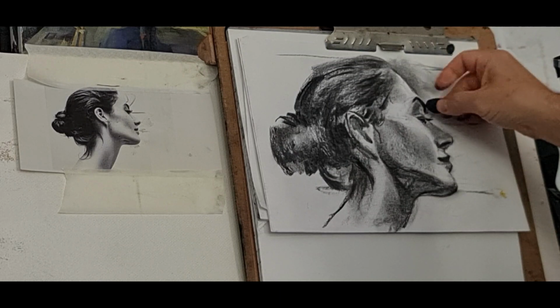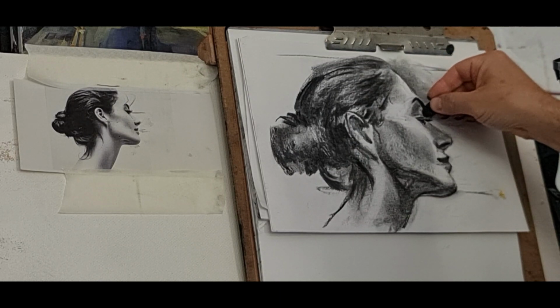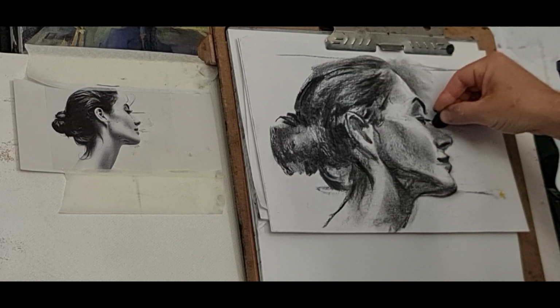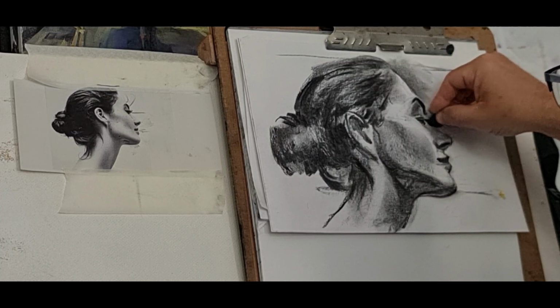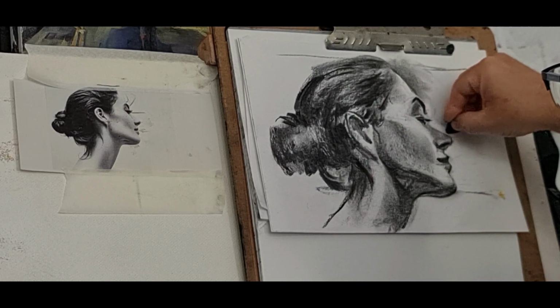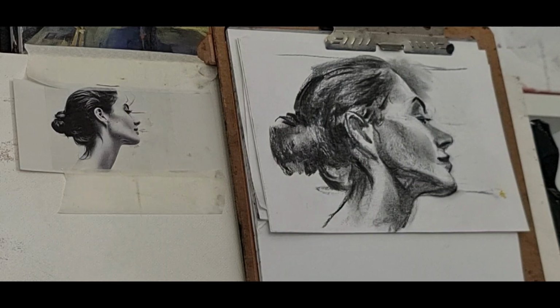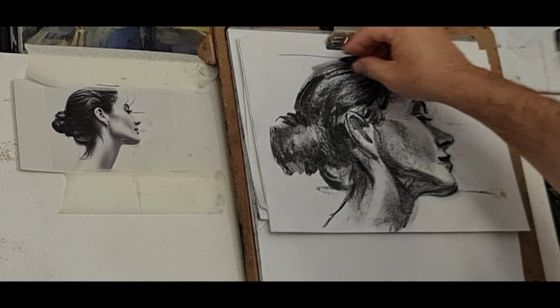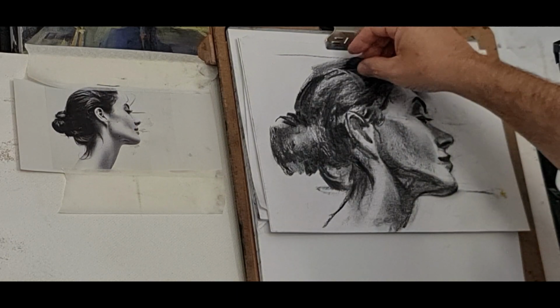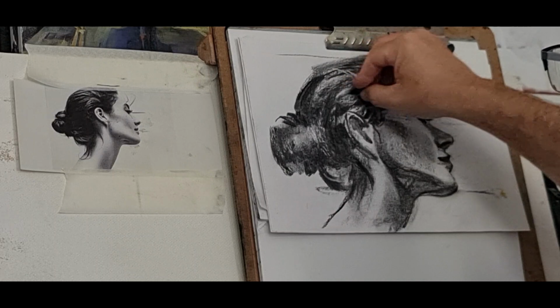Eyelid, eyeball, lighter than what it is at the moment. Push it round there. Okay. Some highlights with the putty, and that lights up the hair as well, which is good.